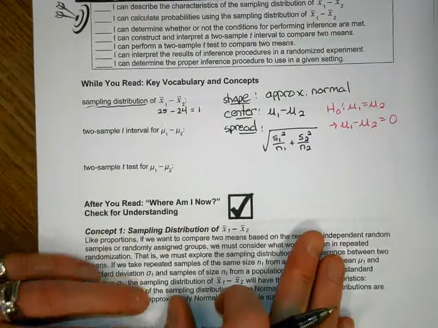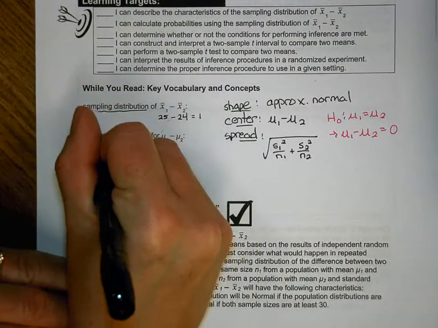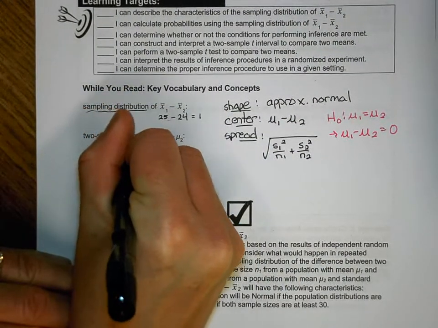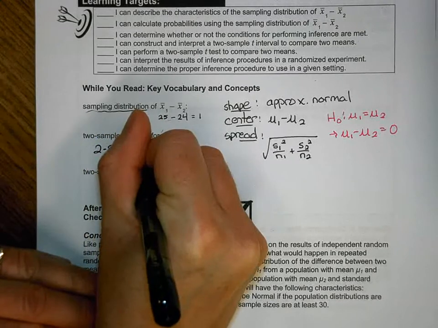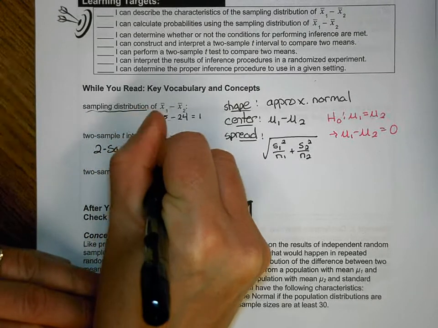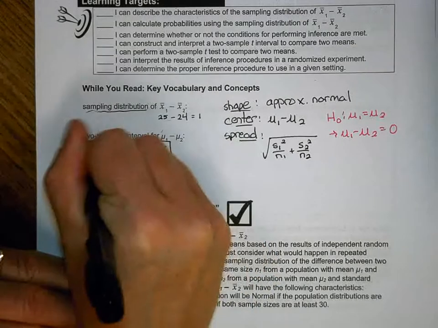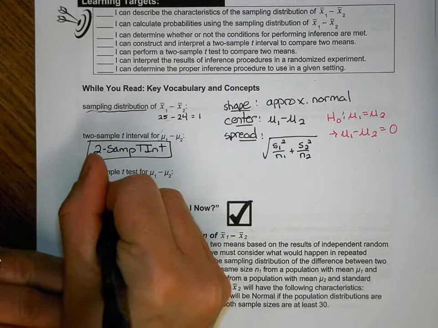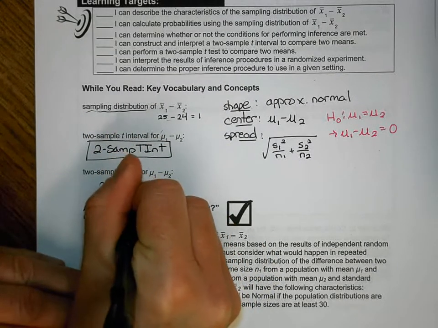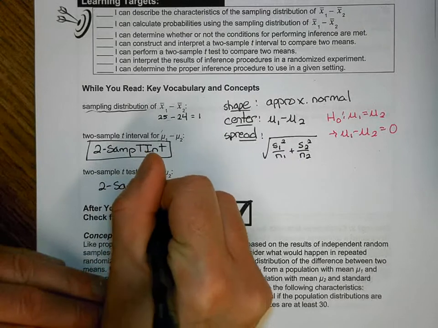So two sample t-interval, two samp t-int, that's how it is in the calculator, and two sample t-test, t-test.